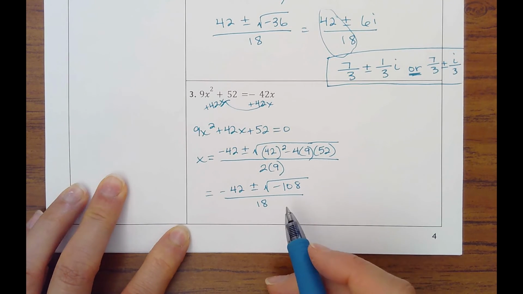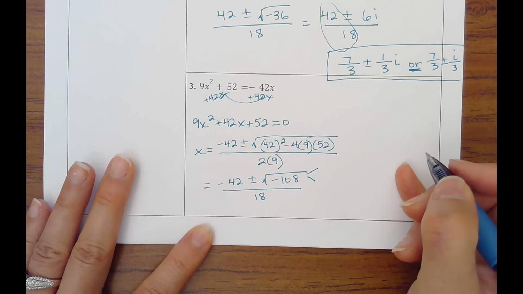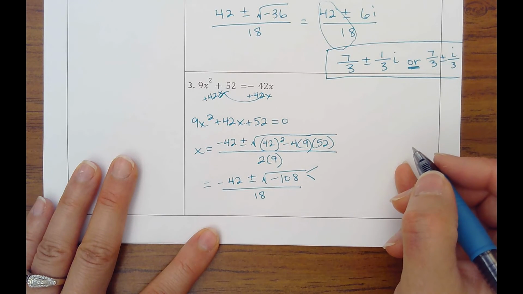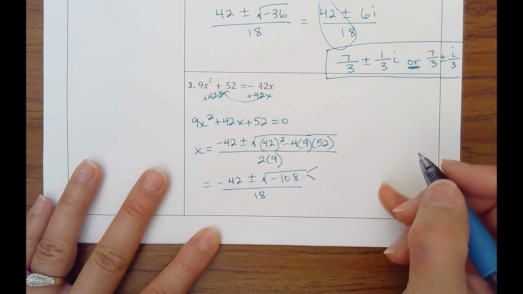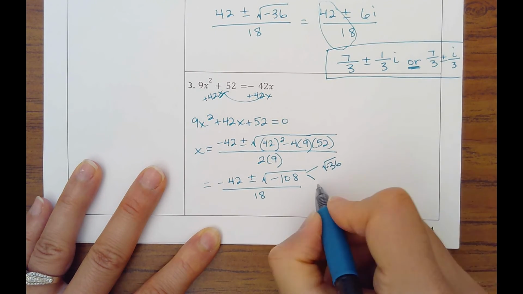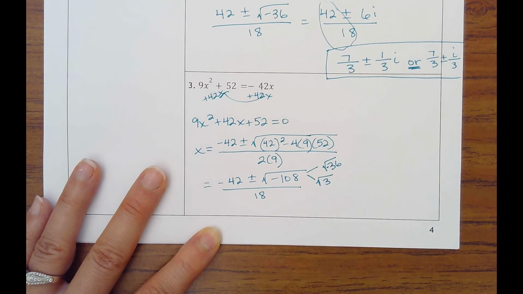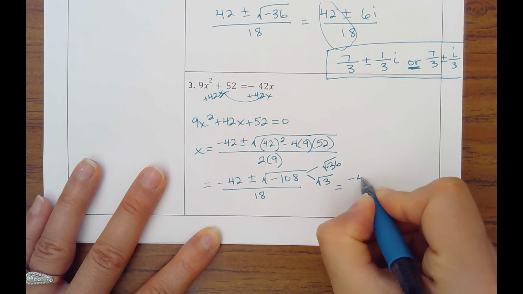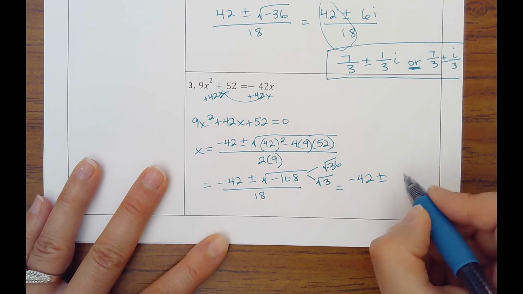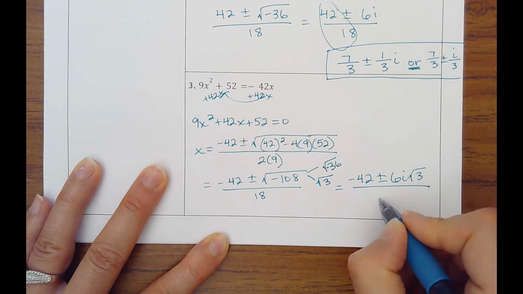This is not a perfect square, so I have to simplify the radical by thinking, what perfect square is in 108? They're on my back wall. I'm hoping you can find it. Remember, it has to be the biggest one possible. I know it's 36, and I'm going to make that the negative. That is 36 and 3 makes 108. All right, so when I simplify, I'll have negative 42 plus or minus square root of negative 36 is plus or minus 6i with the square root of 3 left over 18.